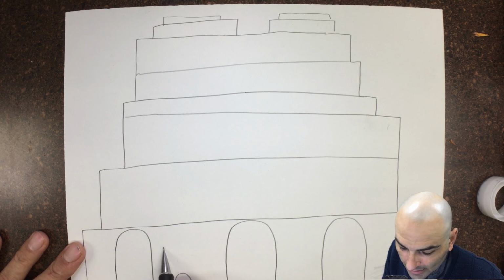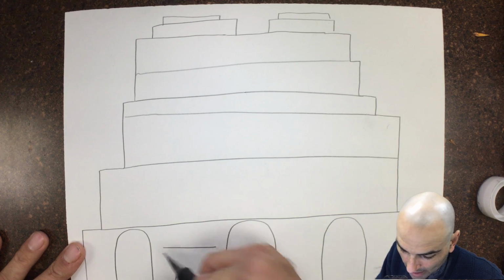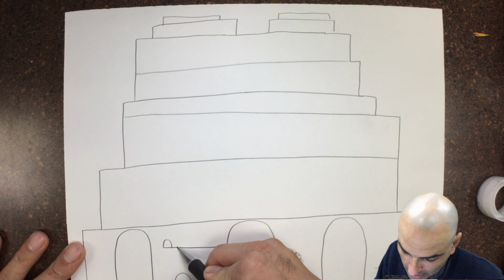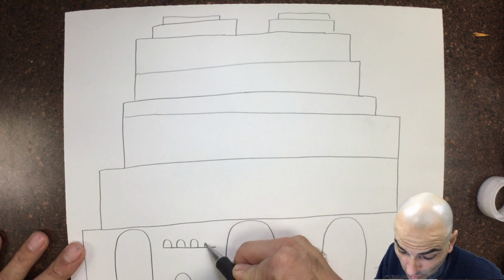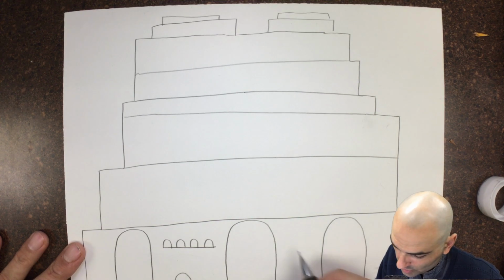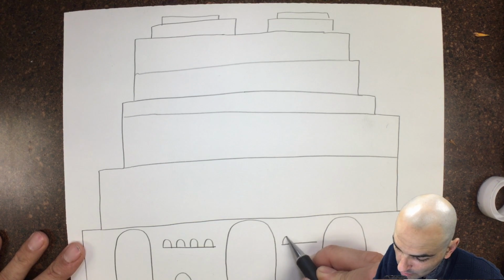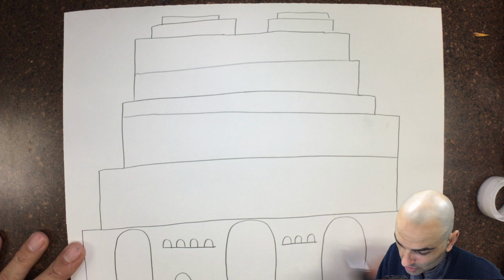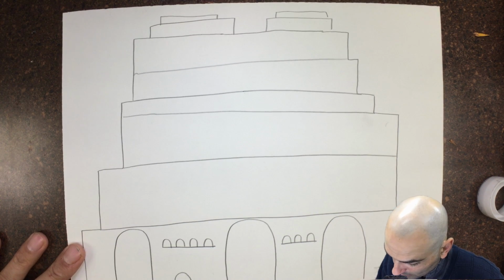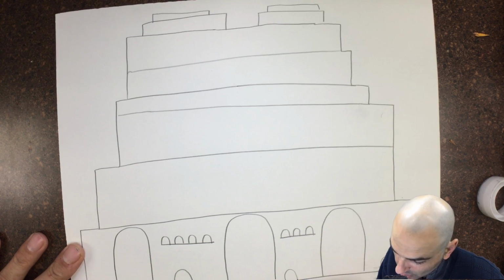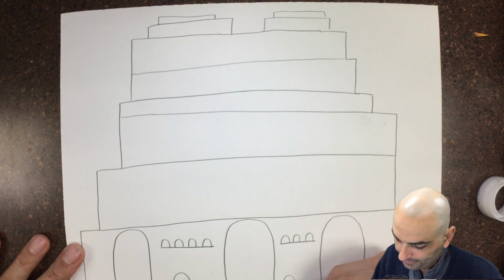We can even make a line like this. Maybe there's a line halfway up the level, and then there's little U's. Those could be windows or little doorways. Who knows? Just try to be creative with your tower. Think of what you can do to make yours special.